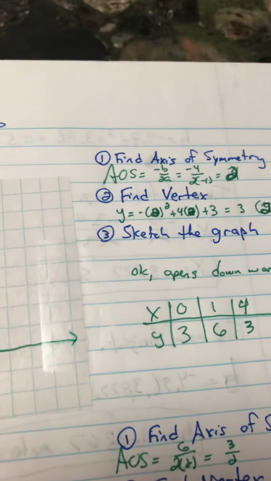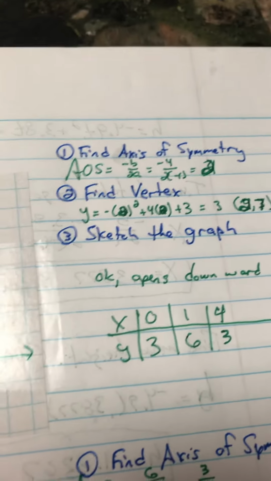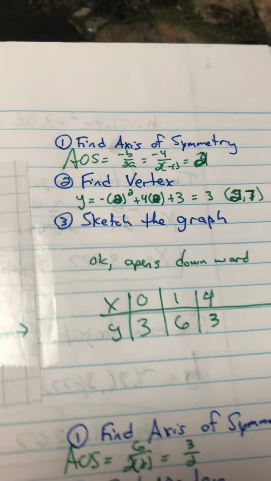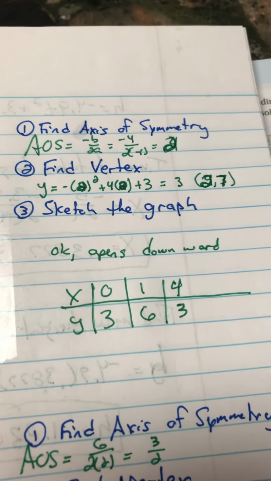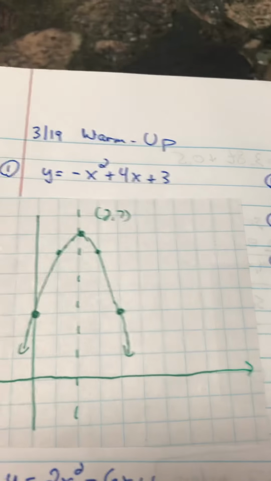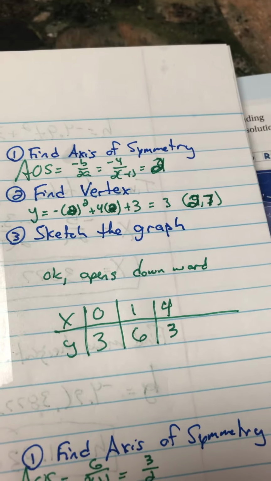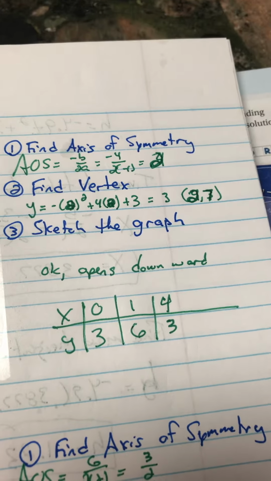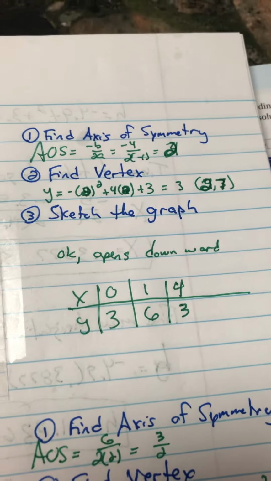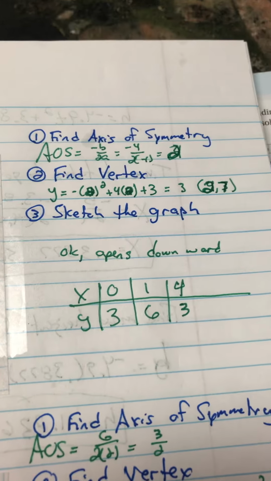We want to find the axis of symmetry, right? AOS. It's the opposite of B over 2A. You notice I actually did that one wrong the first time, I had to fix it. So I did opposite of B, so -4 over 2 times -1. -4 over -2 gets me +2. I take that value, that's my x value, plug it in to find the y value, the vertex.